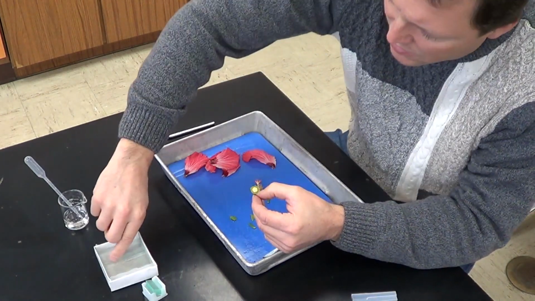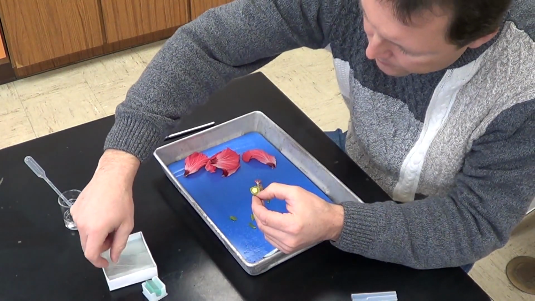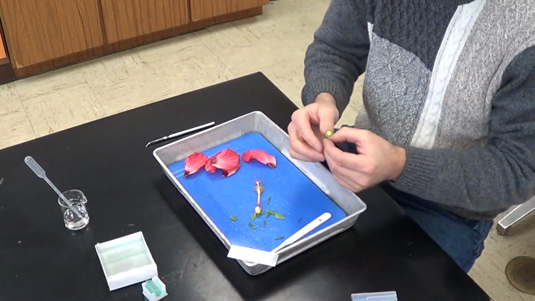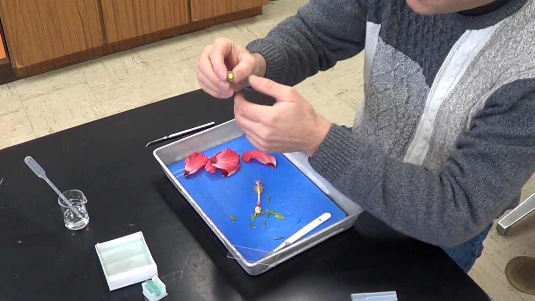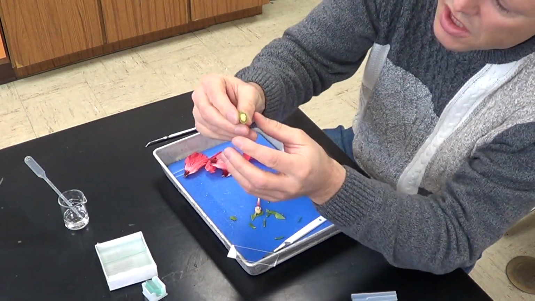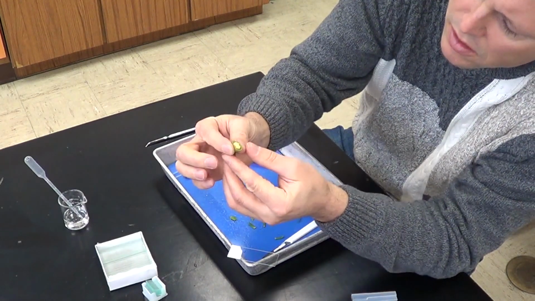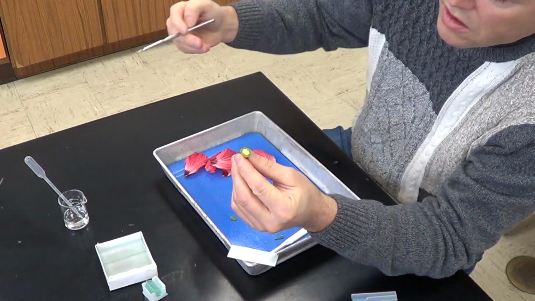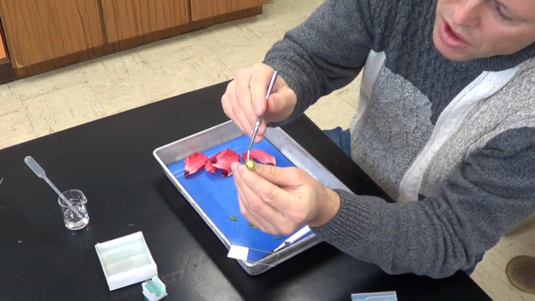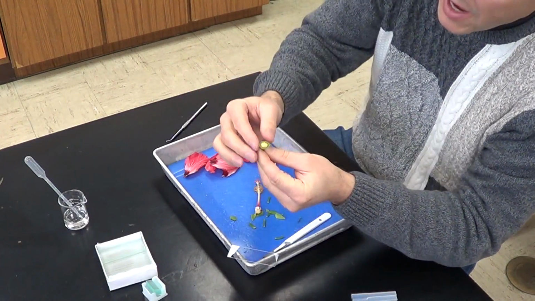Now I'm going to take a clean glass slide. I'm going to put it right here on my tray so the camera can see it hopefully. And I'm going to give the ovary a little squeeze. And you can see these small white round structures here start to come out. And those are the ovules.